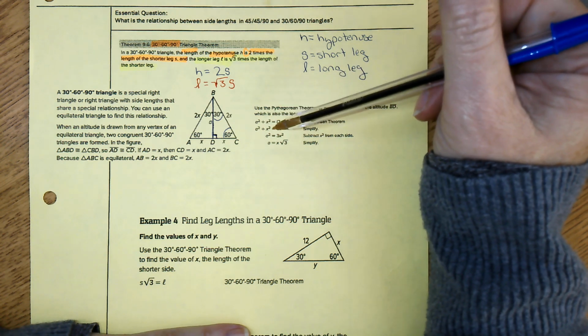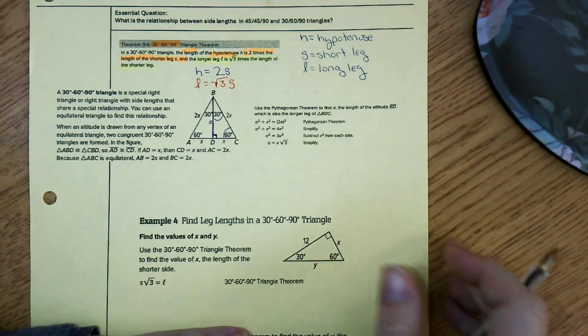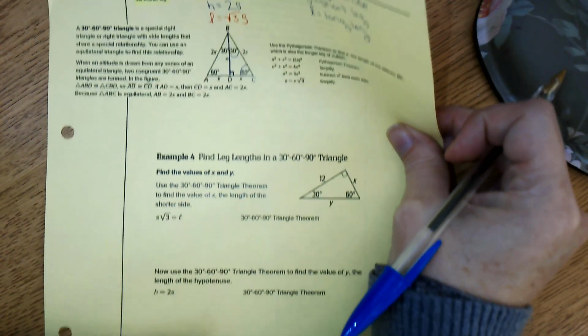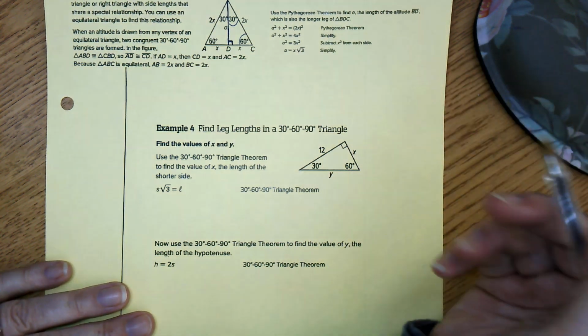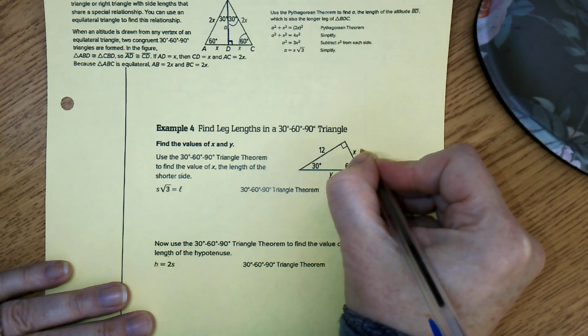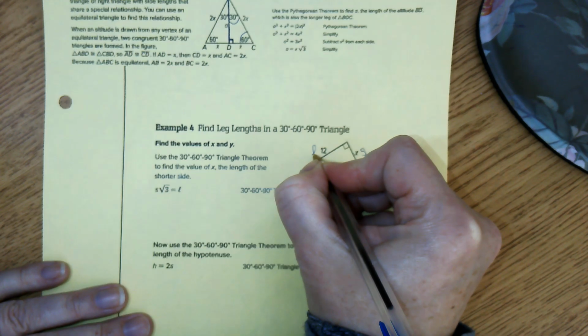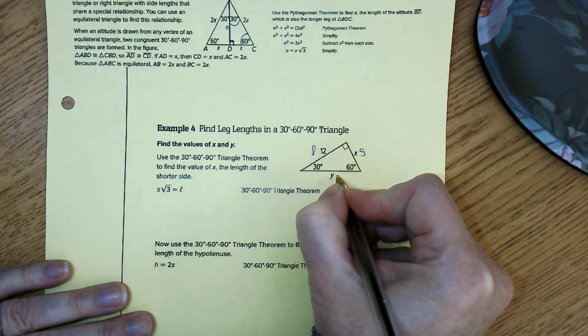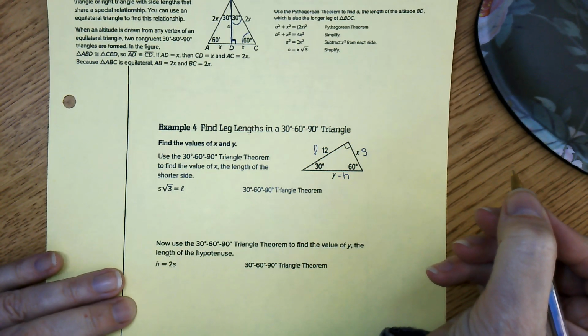All right, let's do this in practice. Okay, remember our 2 equations here. So find the length of our 30, 60, 90 triangle. So we have, let me see, my short leg is S, my long leg is 12, and my hypotenuse is Y. Okay.